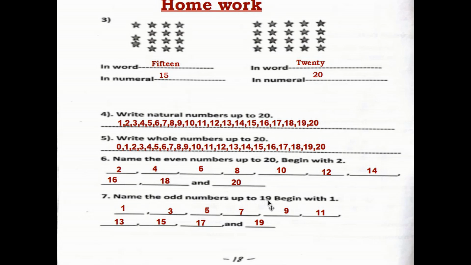Begin with 1. When you start with 1, what comes? 3, 5, 7, 9, 11, 13, 15, 17, 19. These numbers are odd numbers up to 19. And also these are not divisible by 2.